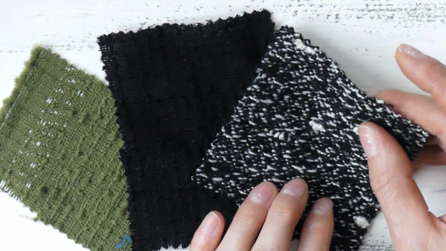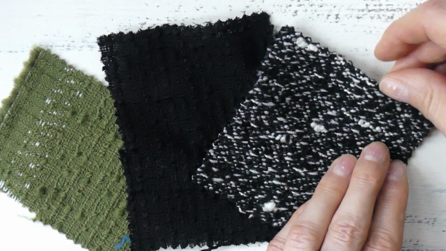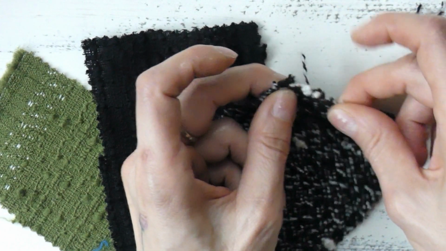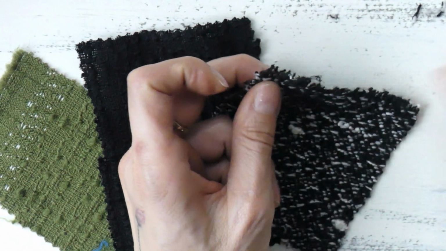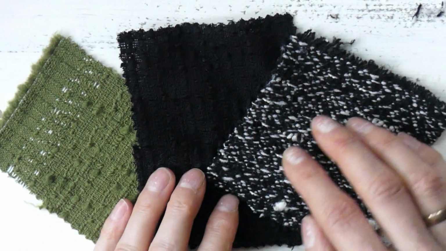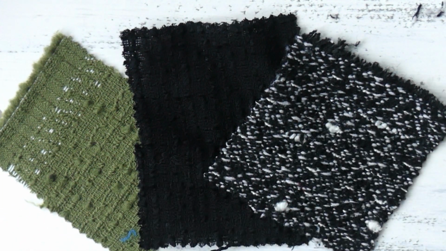One thing I personally love about tweed is that you can fray it out in a really nice way, and that way you can embellish your pieces with frayed sections. And that's something that was always typical for the classical Chanel jackets. So definitely a fancy fabric.